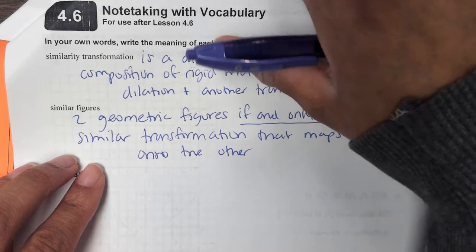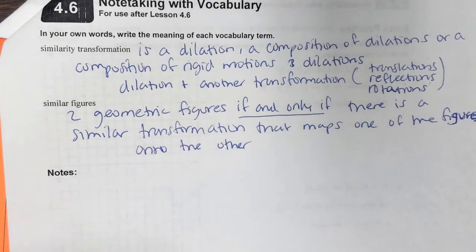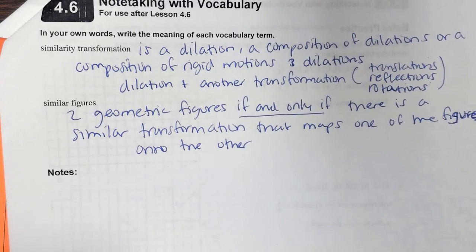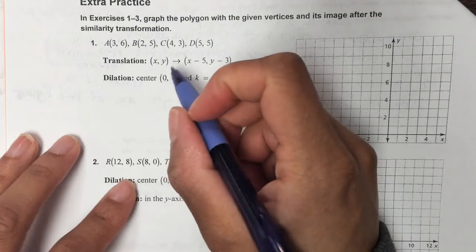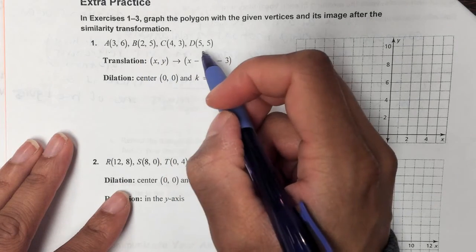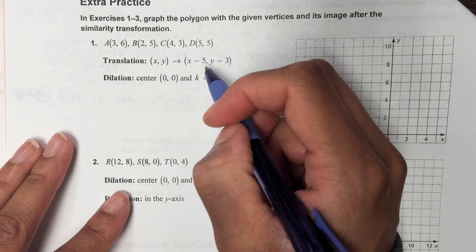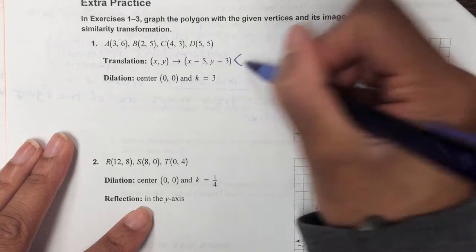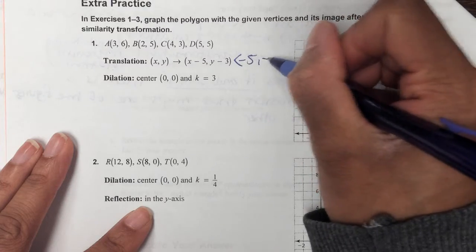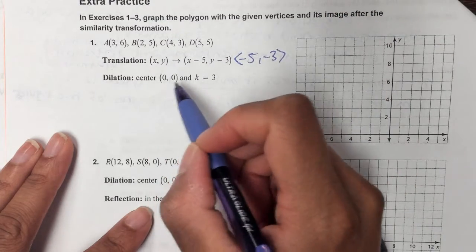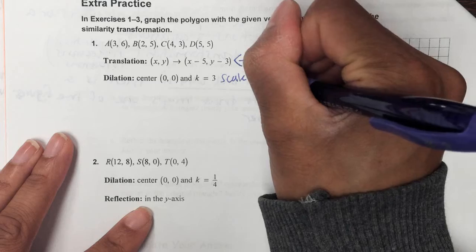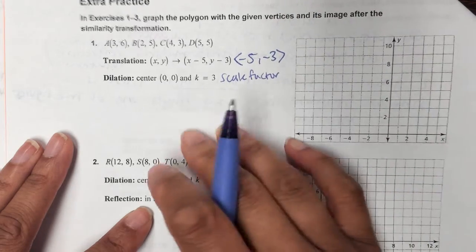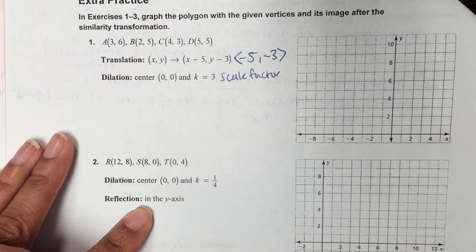So let's start off with practice. It's the best way I like to take notes, is always practicing. What do similarity transformations and similar figures look like? When you turn over to the next page where it says extra practice, I have example 1. We have a figure with 4 vertices, and I'm going to translate it x minus 5, y minus 3, or in vector form, that would be <-5, -3>, and then I'm going to dilate it around the center at k equals 3. And k equals 3 is pretty much saying scale factor of 3, so you're scaling it bigger, three times its size.